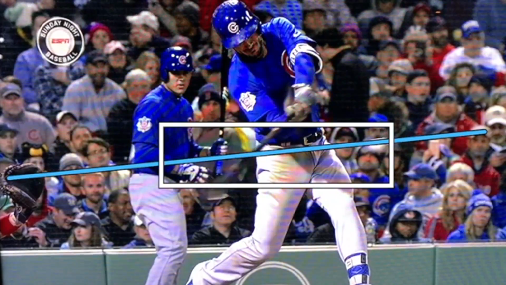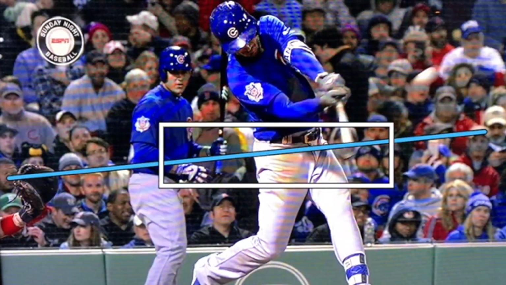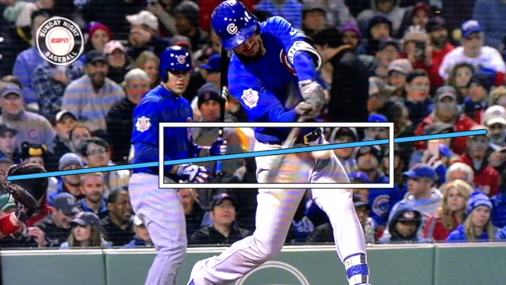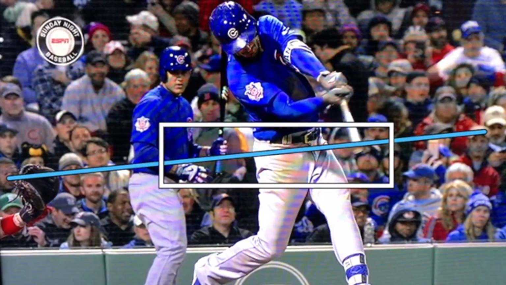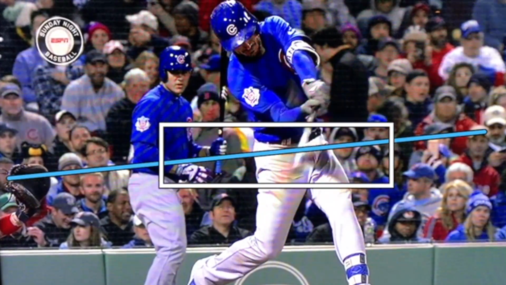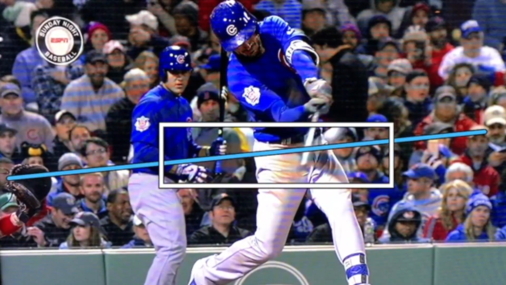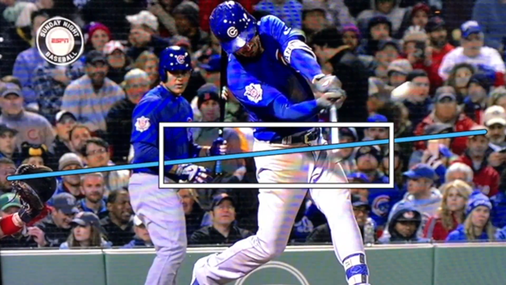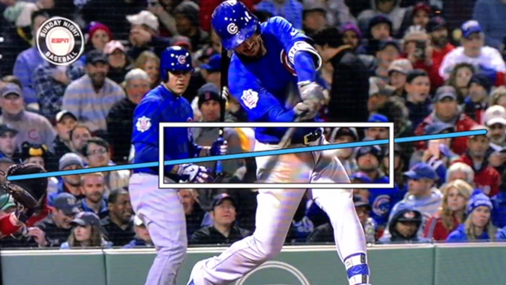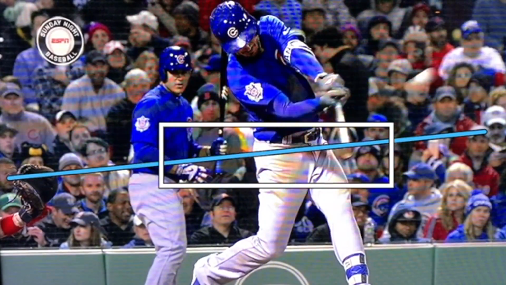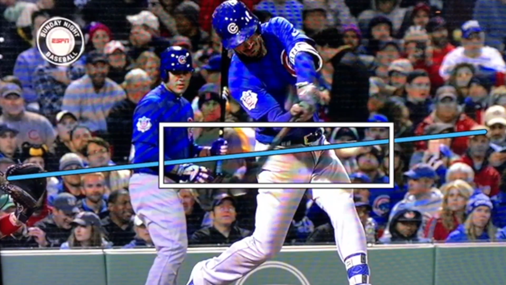So I can hit it back here, I can hit it on time, I can hit it early, but I'm in this window for a long amount of time. And I've watched thousands of swings, right? And I've looked at almost every major league swing. And the guys that are most consistent are the guys that typically have the biggest areas where they're in the hitting zone, because they don't have to be as perfect with their timing.